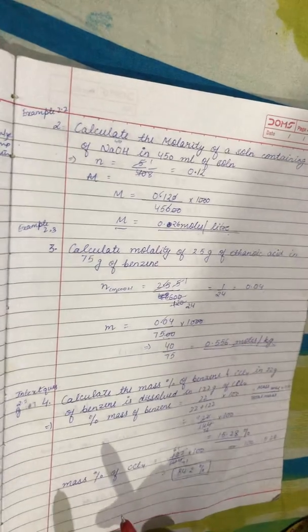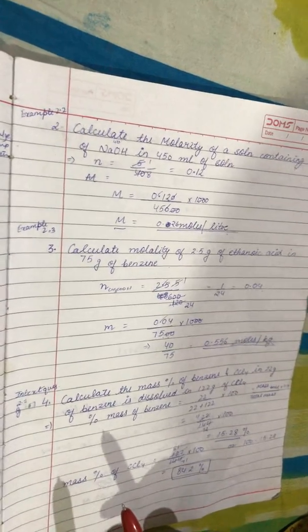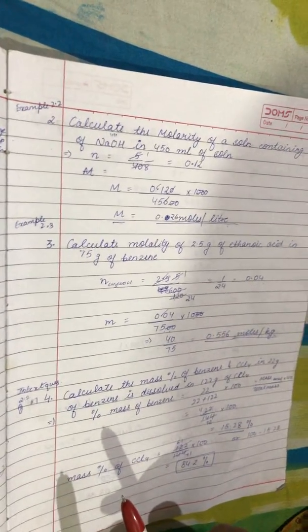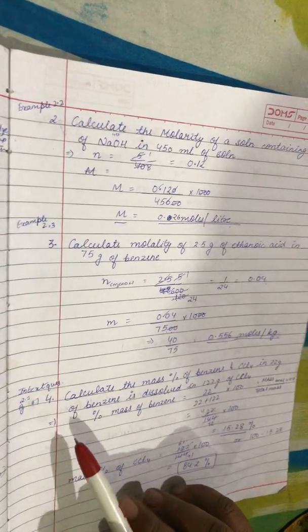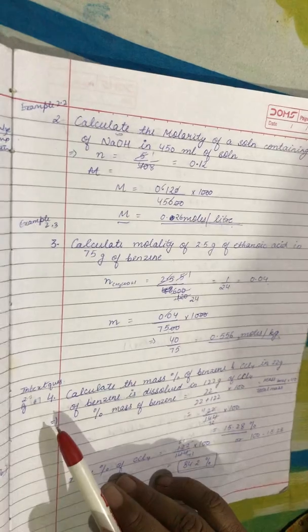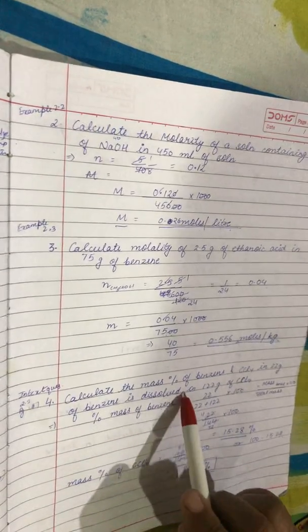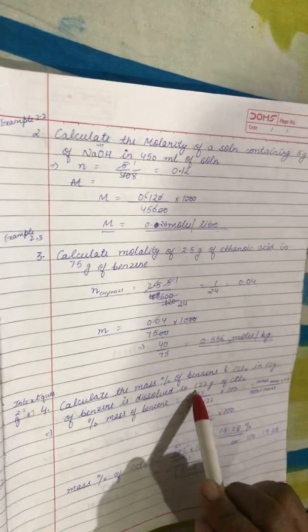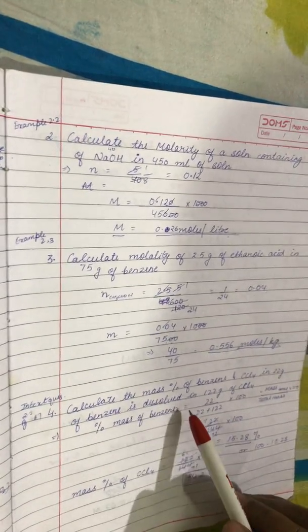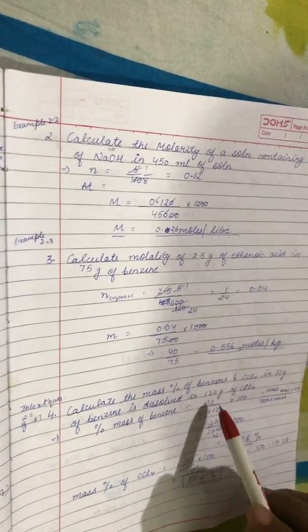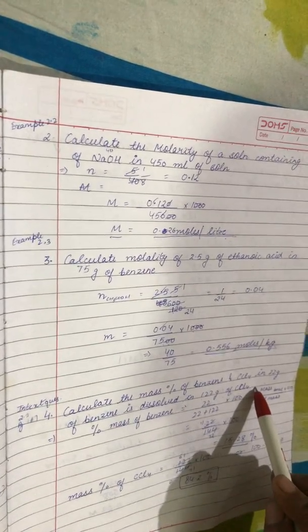Then see the in-text questions 2.1, 2.2, 2.3, 2.4, 2.5. You have to solve all these. I am taking a couple of these. Let me take 2.1. Calculate the mass percentage of benzene and CCl4 in 22 grams of benzene dissolved in 122 gram of CCl4.